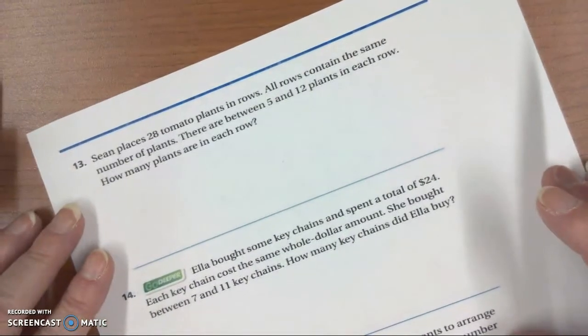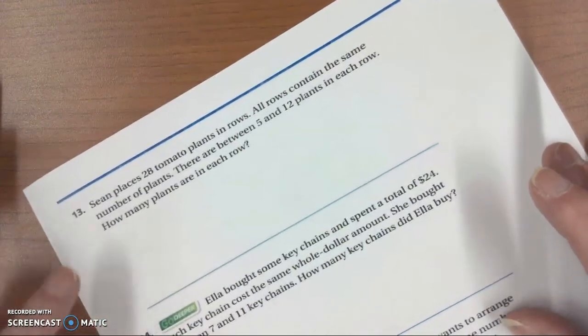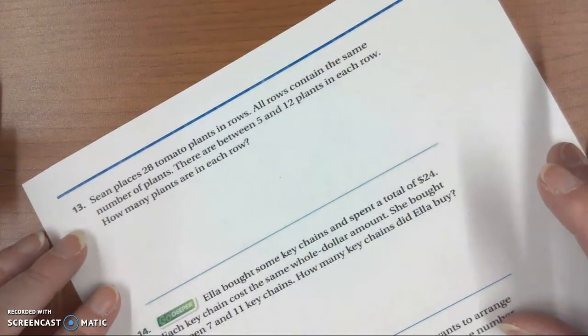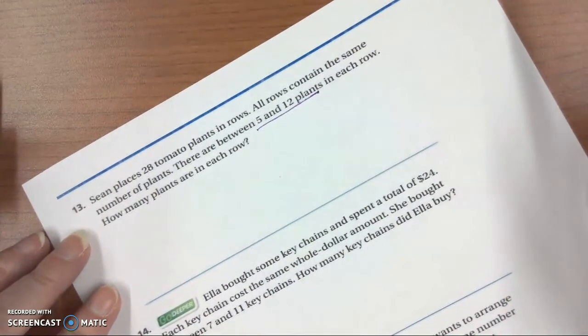This is 4th grade GoMath, Unit 5, Mid-Chapter Review, Part 2. Number 13. Sean places 28 tomato plants in rows. All rows contain the same number of plants. There are between 5 and 12 plants in each row. How many plants are in each row?